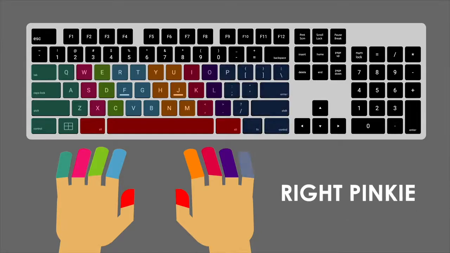Your right pinky finger is used for typing P, semicolon, comma, colon, quotation mark, forward slash, question mark, open bracket, open brace, close bracket, close brace, backslash, vertical bar, and is used for pressing the shift, enter, and backspace keys.